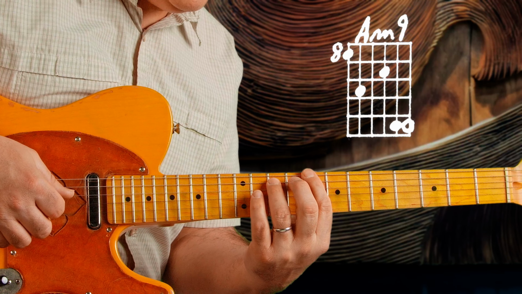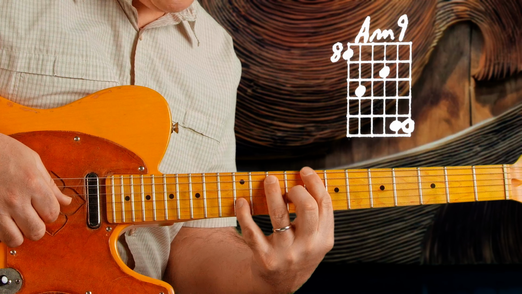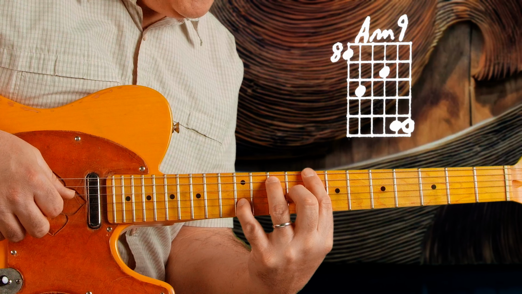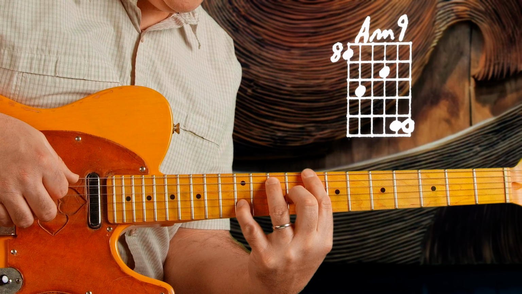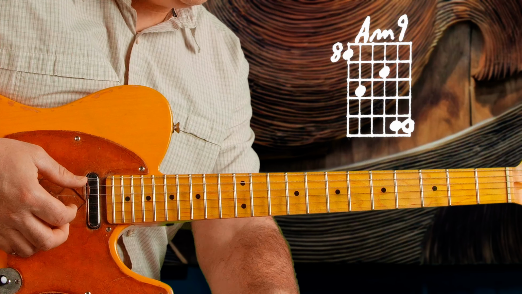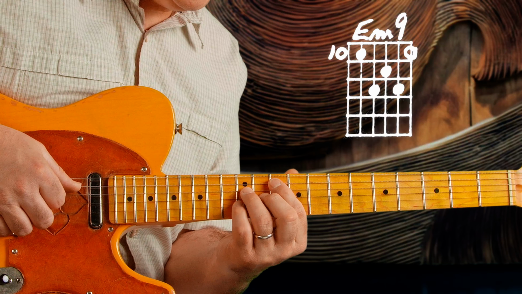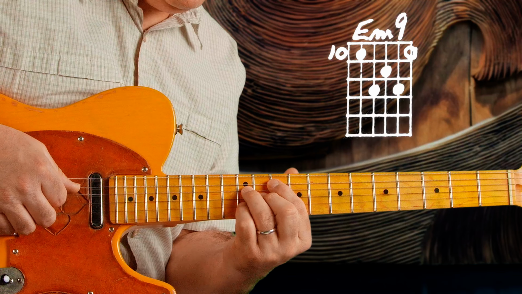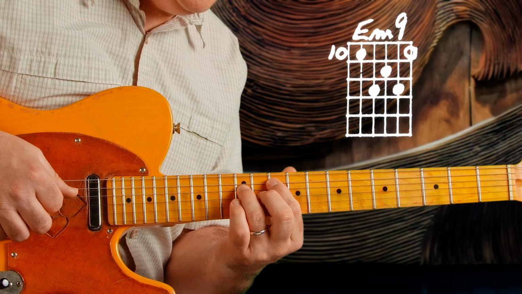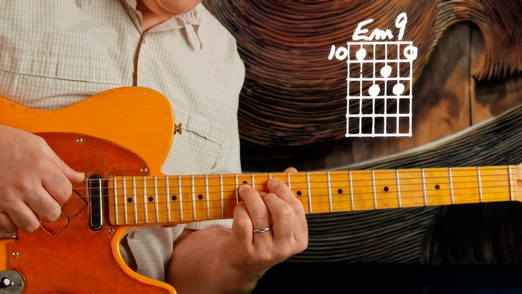Flat 3, flat 7, position number 8. Then we have a nice major 7 shape, right? But it's got the flat 3, the flat 7, the 5, and then the 9 on the top. Very good. E minor 9 on position number 10, same idea. So let's take a look at this. It sounds like G major 7, doesn't it? But it's really the flat 3, the flat 7, the 9, and the 5 over the E note.